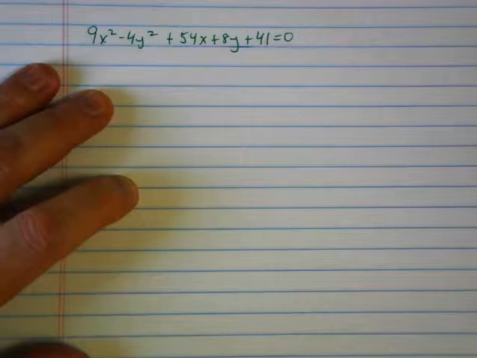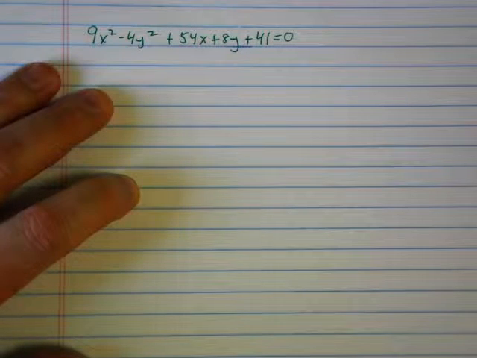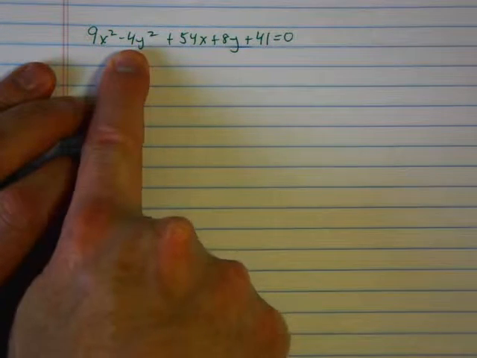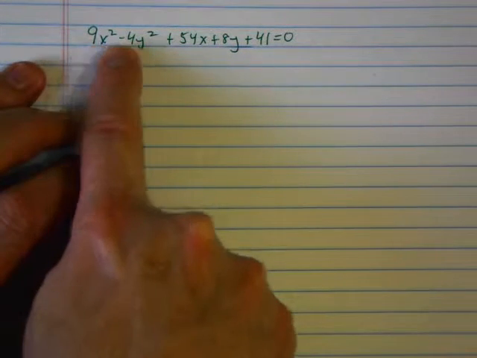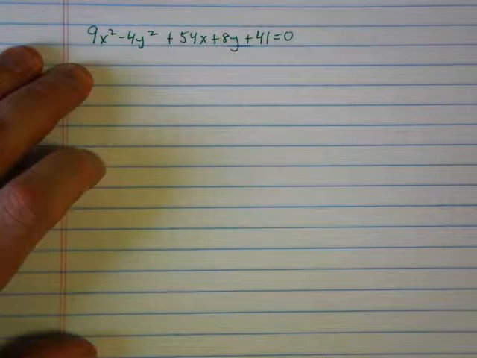Okay, so if I gave you that problem, you should immediately look at that and say that's a hyperbola. Why is that a hyperbola? It has x squared and it has y squared. It's not enough that they're different. One of them has a negative. If this was a positive 9 and this was a positive 4, then it would be an ellipse. So it's not enough just to say the coefficients are different. You have to say one of them's positive and one of them's negative.